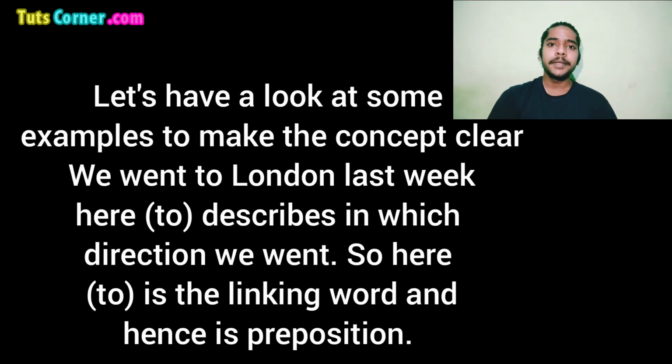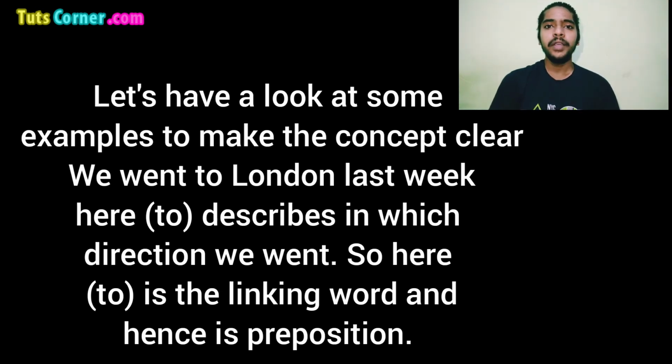Let's have a look at some examples to make the concept clear. We went to London last week. Here, to describes in which direction we went. So, here, to is the linking word and hence is a preposition.